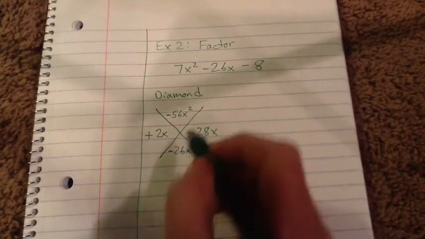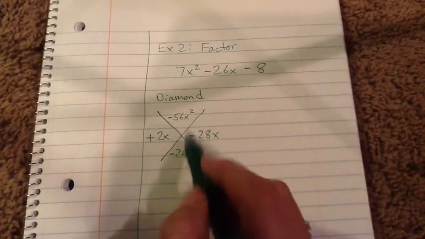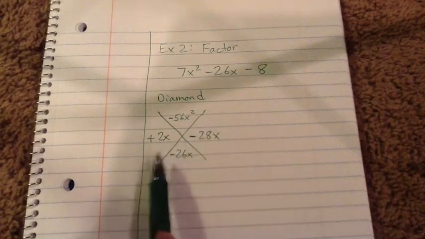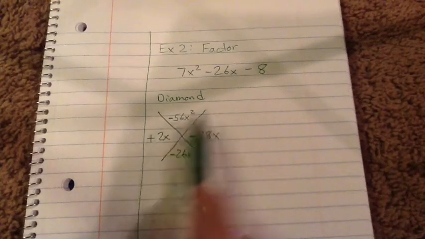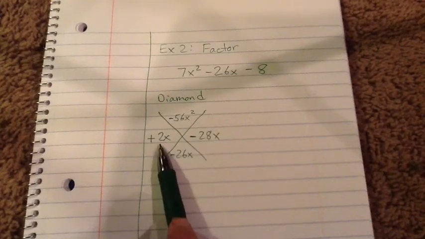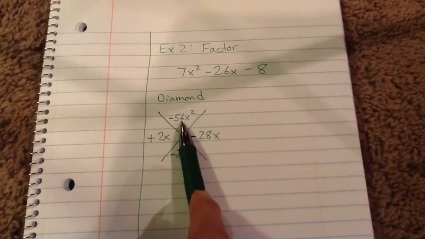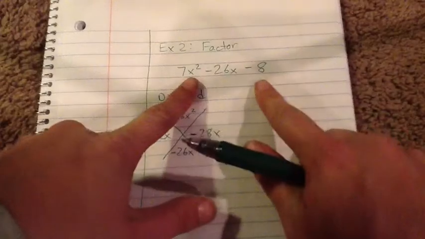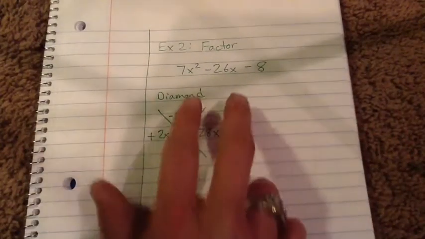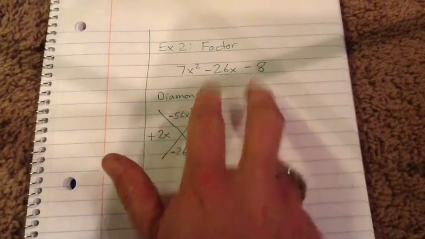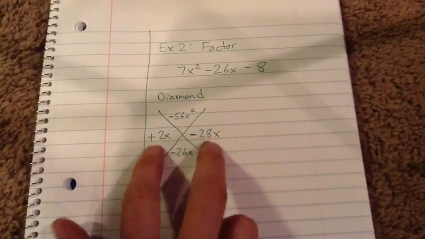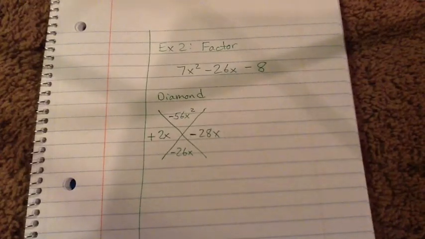From here, remember, you don't want these two terms. That's a mistake people make because they say 1, 2, 3, 4. But if you think about it, all you're trying to do is replace that middle term with two terms that are equivalent to it. So if you were to take 56x squared, you're actually taking these two terms already multiplied together, which isn't what you want to do. All you want to do is keep your first term, keep your last term the same, replace your middle term with two terms that are equivalent to it.